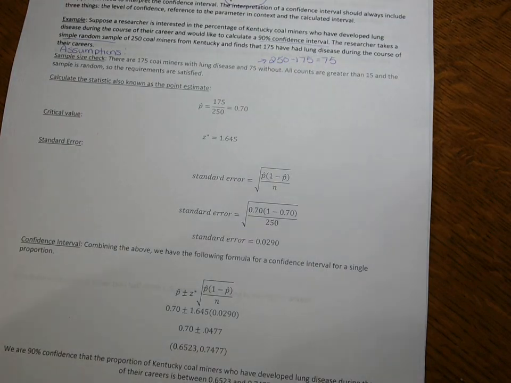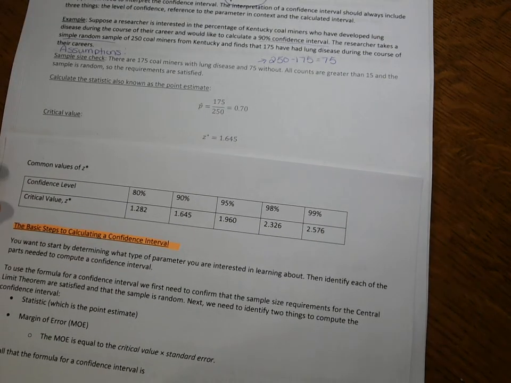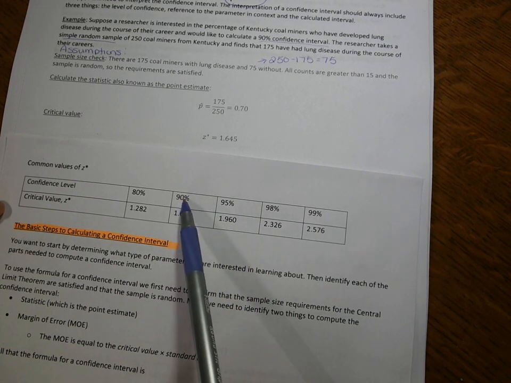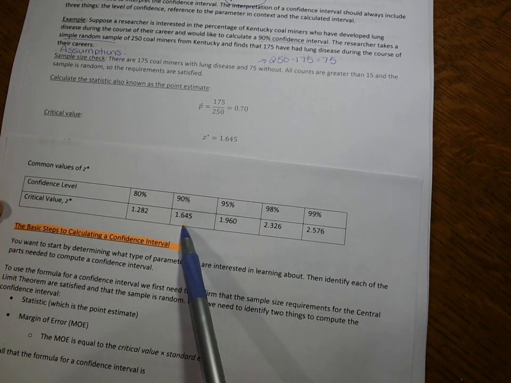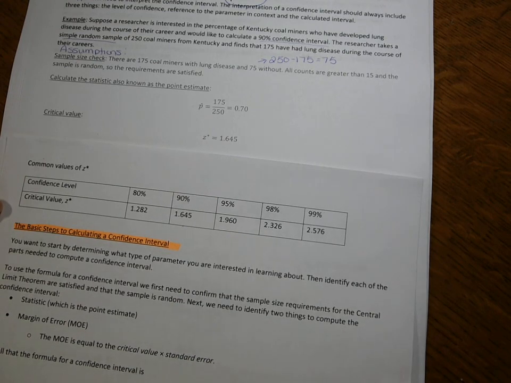Next, we need to get our critical value for a 90% confidence interval. The quickest way to do this is to look at the top of the previous page, page 13. So notice on the top of page 13, we have that the critical value, or the z star, for a 90% confidence interval is equal to 1.645. But for illustration, let's talk through how we could find this value using our standard normal table.